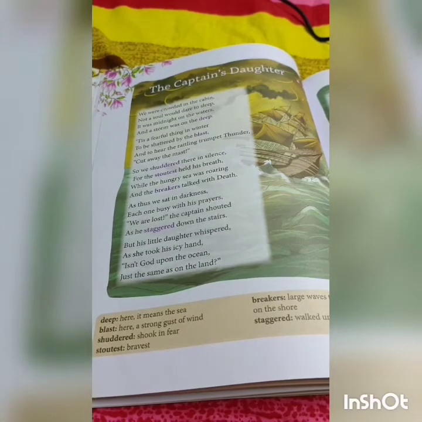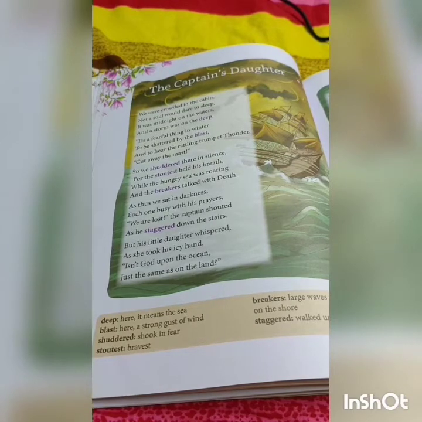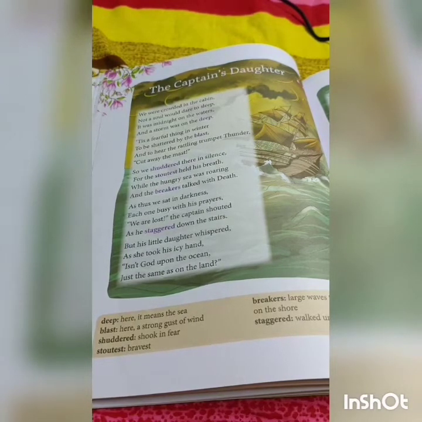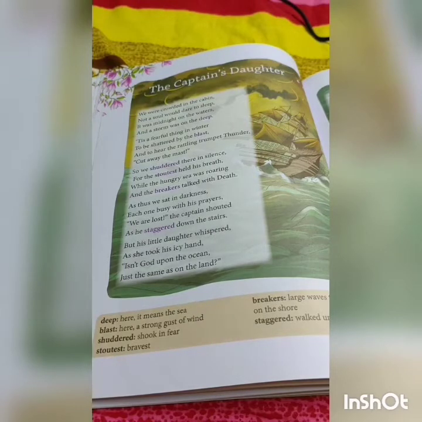Boosted means raised, grew, whatever you want to say. They started believing God, the Almighty, again.